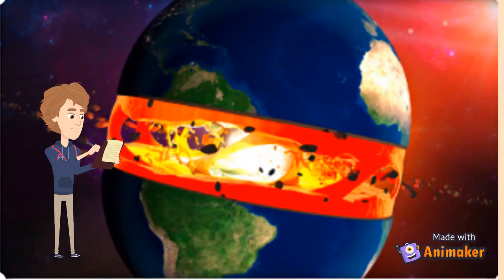Now mantle. The mantle just lies below the crust. It is positioned between the crust and the core. The mantle is 2,900 kilometers thick. The mantle consists of two layers, the upper mantle and the lower mantle. The average temperature of the upper mantle is 890 degrees Celsius. The lower mantle has an average temperature of 2,400 degrees Celsius.